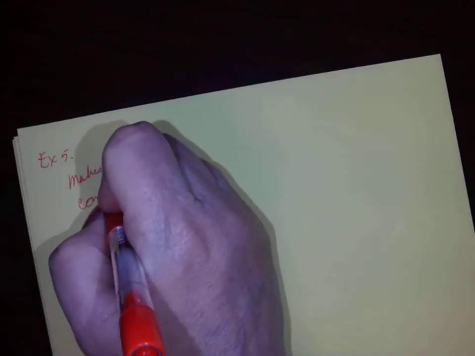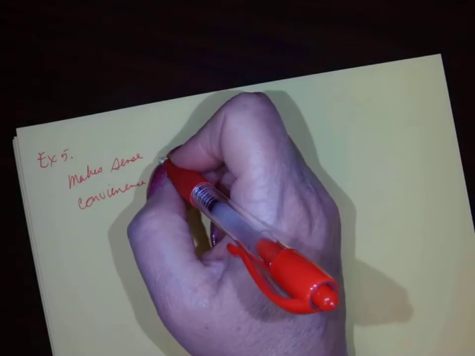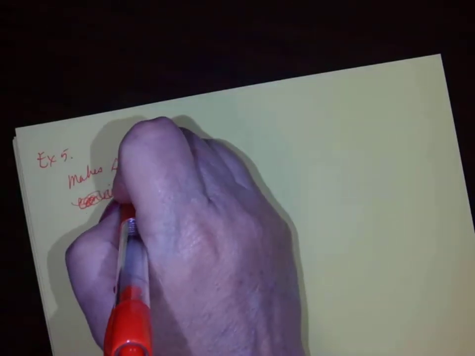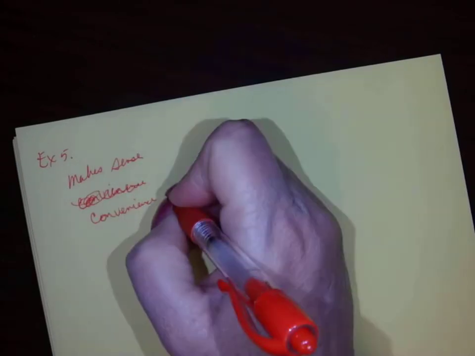And even though the sample is convenient, so let's write that, it's a convenience sample. There's no reason to think that the students in the stats class are going to differ in any fundamental way from the general population, because there's not going to be that many left-handed people overall.